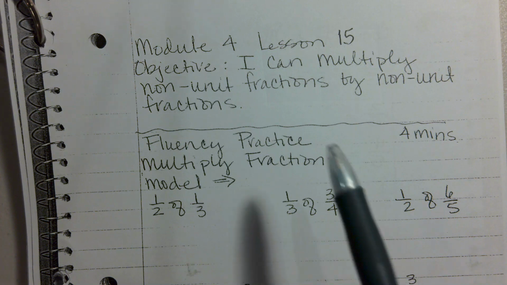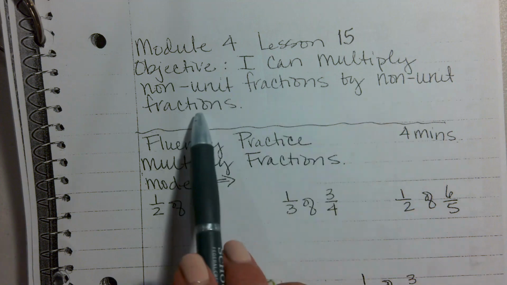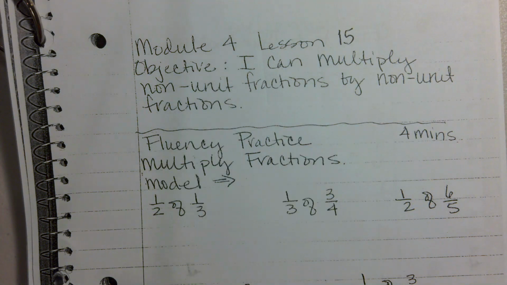Read the objective while I read it out loud. I can multiply non-unit fractions by non-unit fractions. So we're going back to non-unit fraction by non-unit fraction.